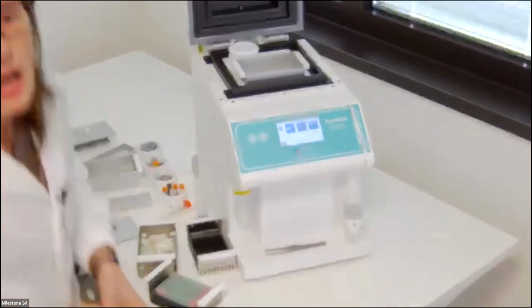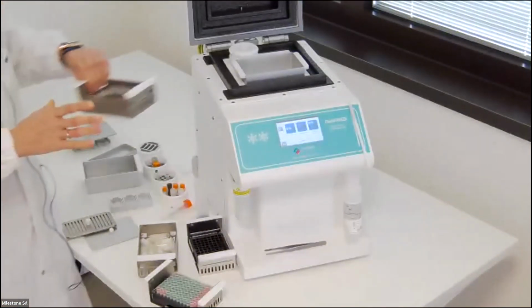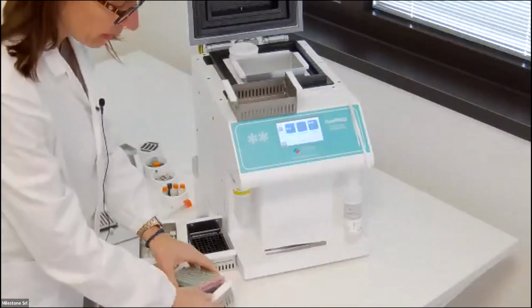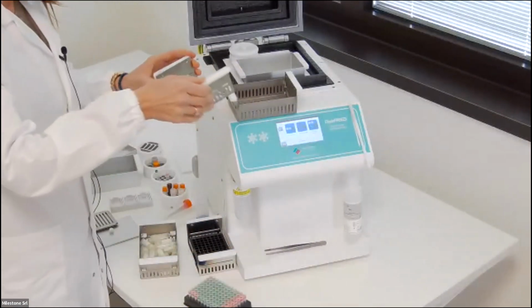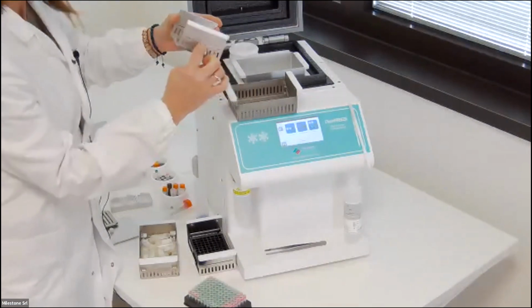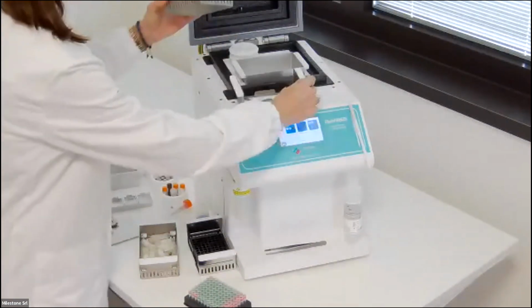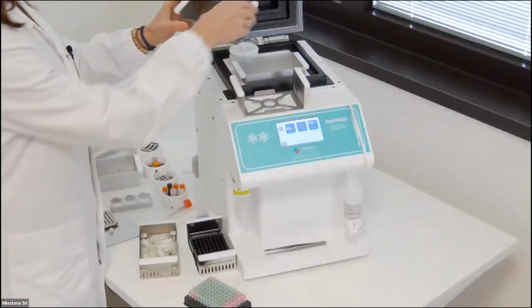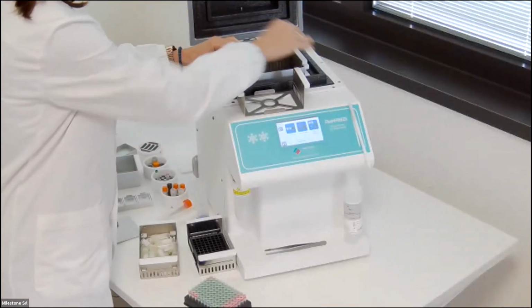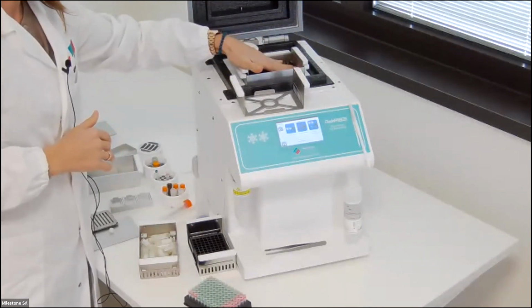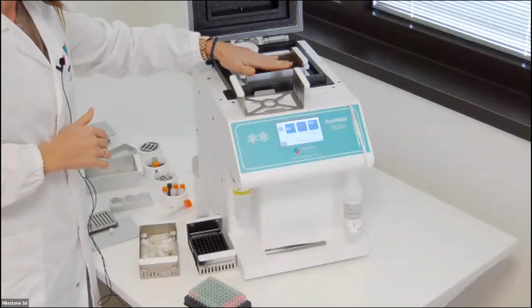As I told you before, we have 2 racks, for plate and the random rack. In both of them, we have this engraving on the lateral side, here and also here, so that when the rack is inside the freezing container, you can see exactly where the level must arrive.